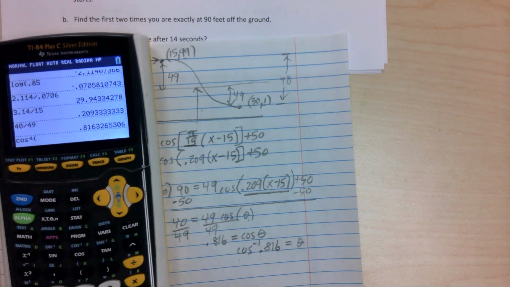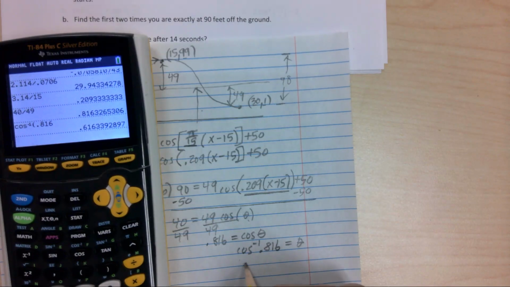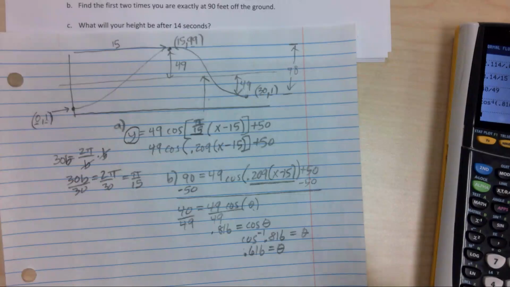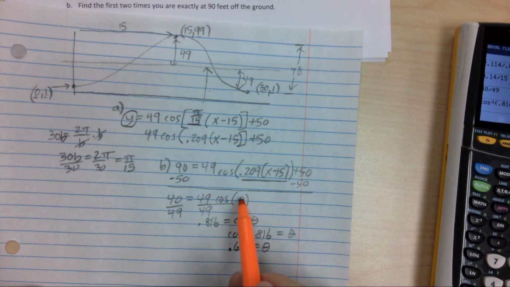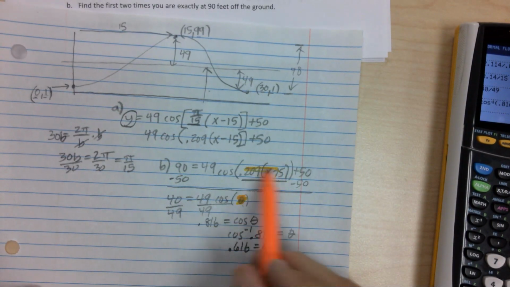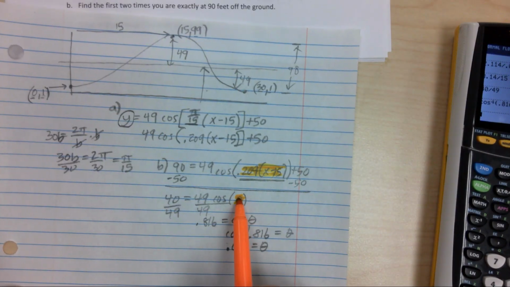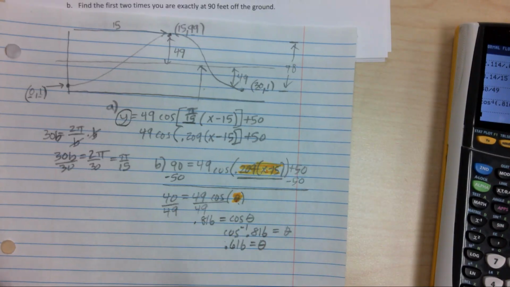And here we go. Second cosine 0.816. And we get our zip code, or our area code, I mean. So 0.616 equals theta. That's going to be really helpful, because here we go. What do we say? Well, I replaced all of this with that. Now that means this equals this, and we're going to find x.